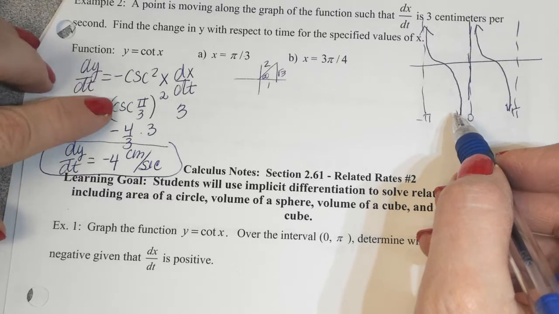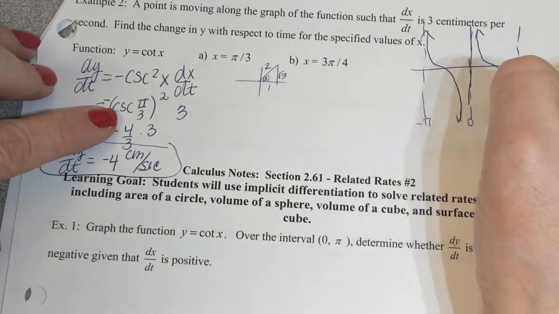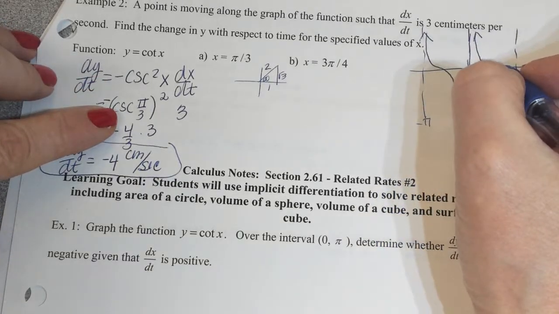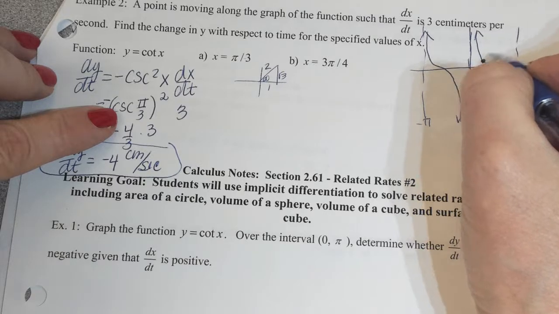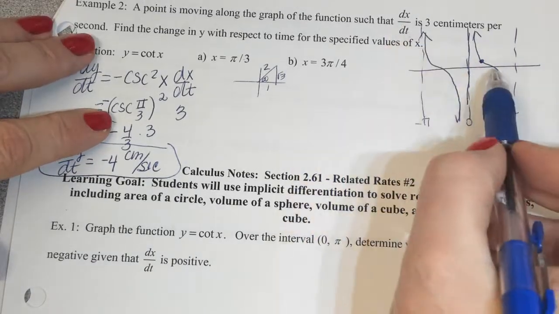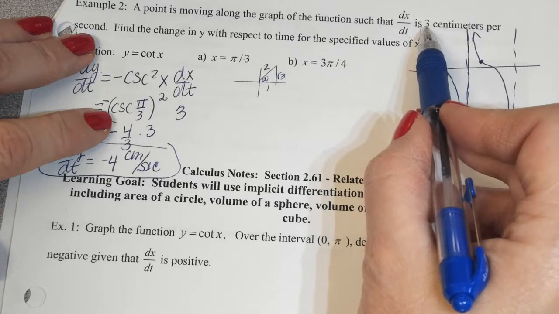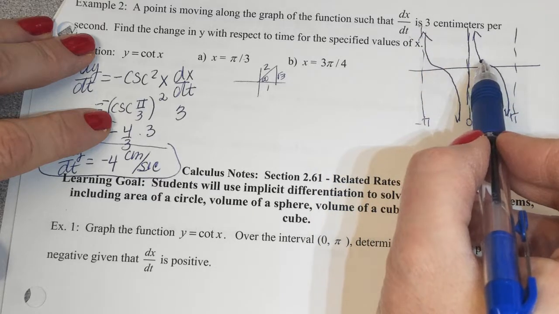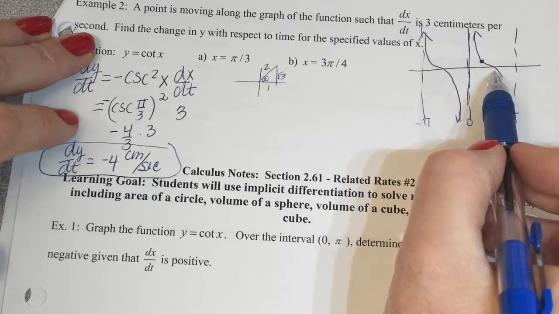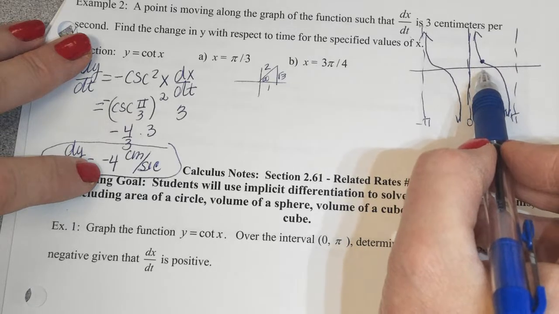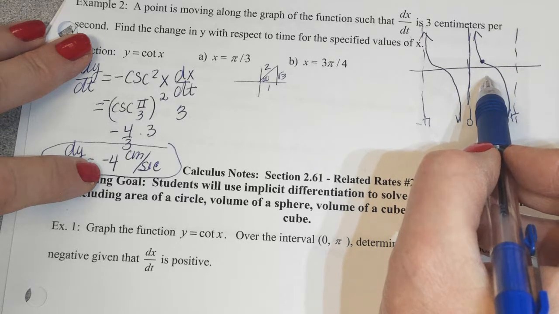So I want you to look at this one for a minute. Pi over 3, this is pi, this is 0. So right here is about pi over 3. Can you see how x is moving in the positive direction because dx/dt is positive? And can you see why y would be going in the negative direction when x is going in the positive direction for this function? That should make sense.